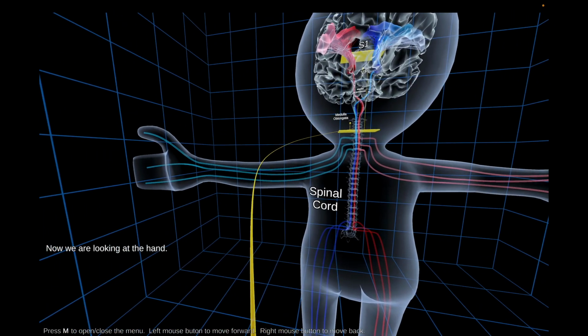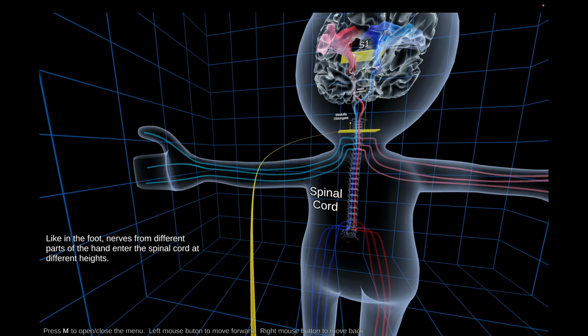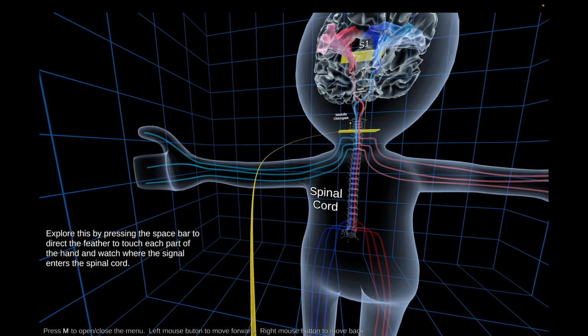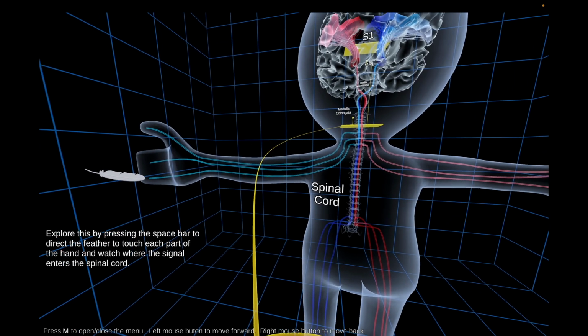Now we are looking at the hand. Like in the foot, nerves from different parts of the hand enter the spinal cord at different heights. Explore this by pressing the spacebar to direct the feather to touch each part of the hand and watch where the signal enters the spinal cord.